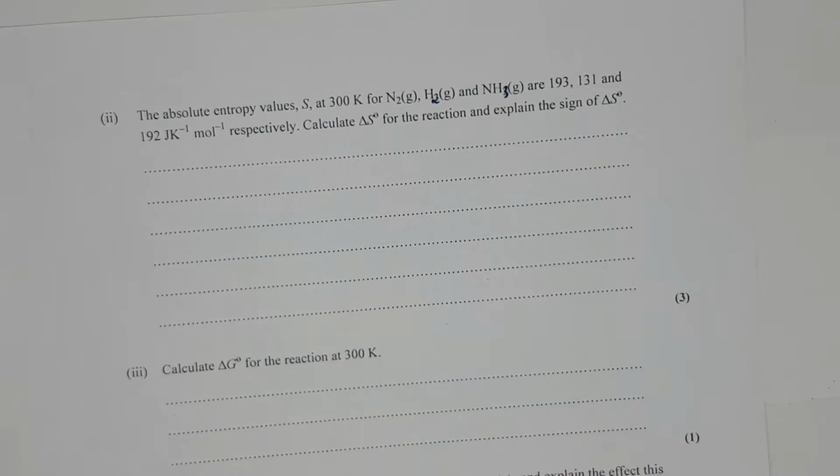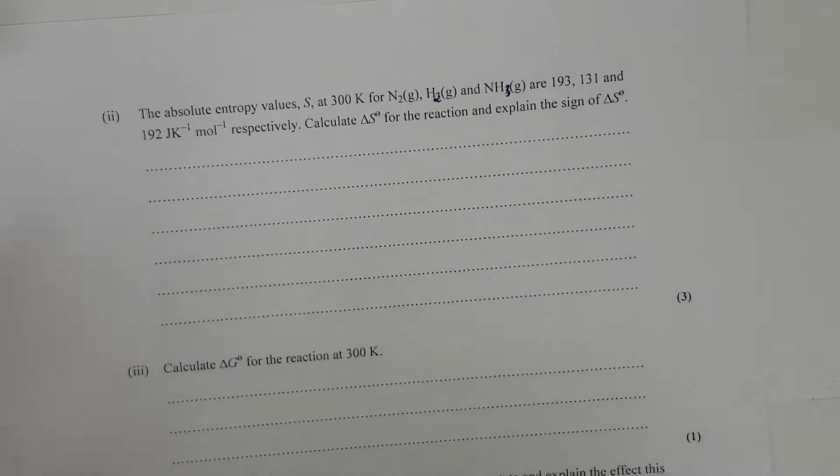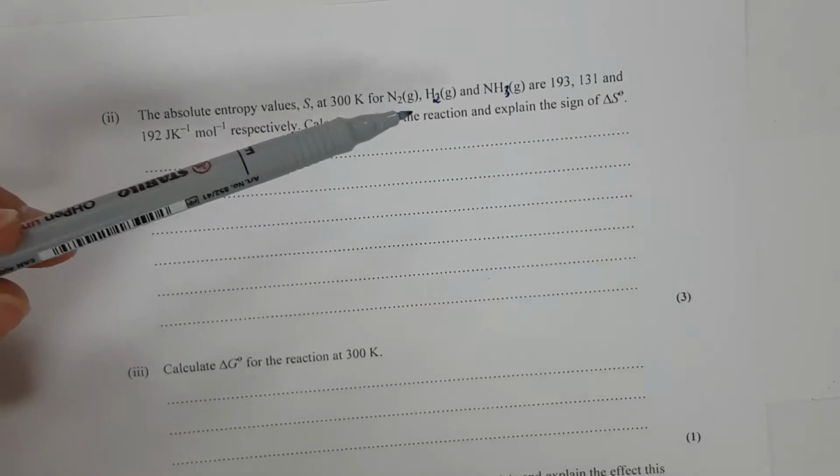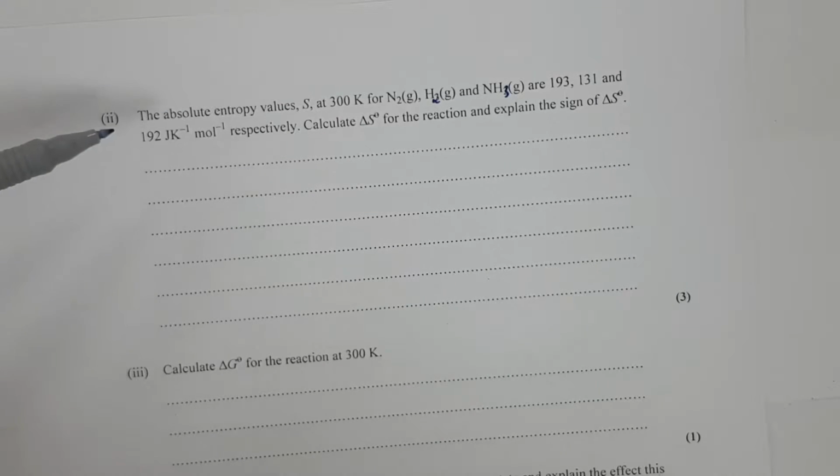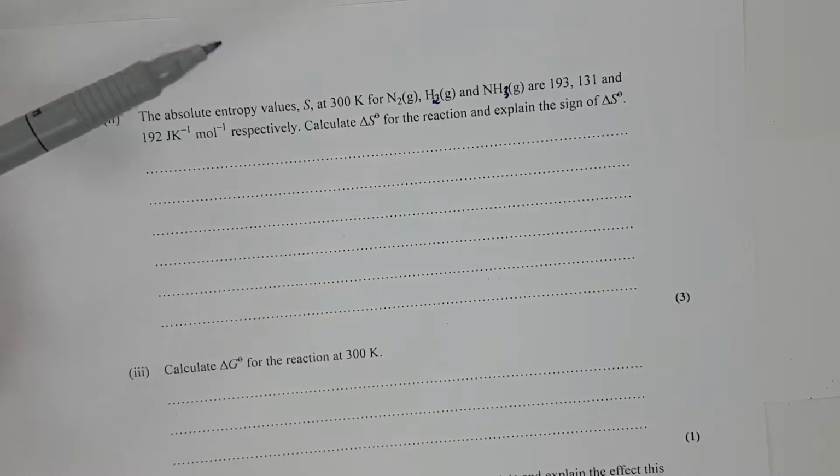Next part, the absolute entropy values S at 300 Kelvin for N2, H2, and NH3 are 193, 131, and 192 joules per Kelvin per mole. Calculate delta S for the reaction and explain the sign of delta S.